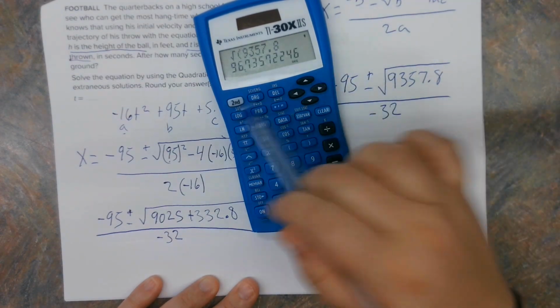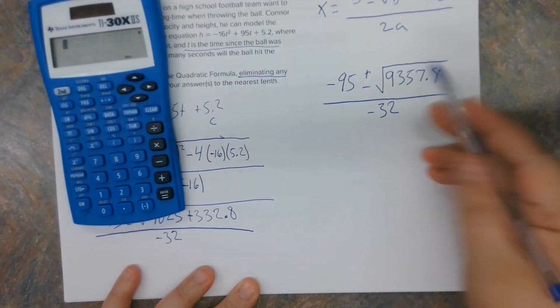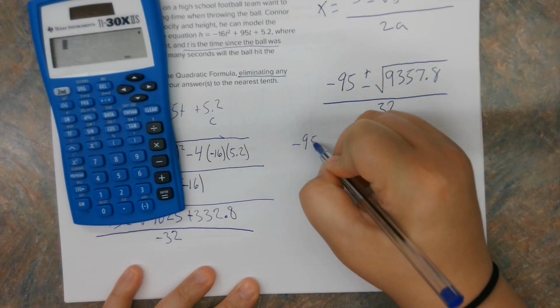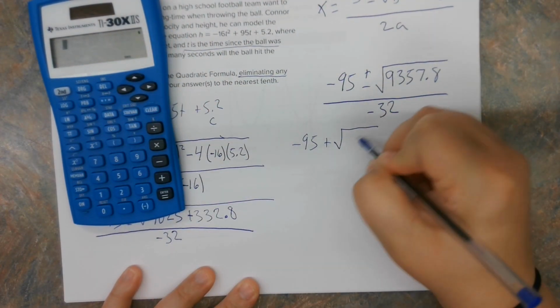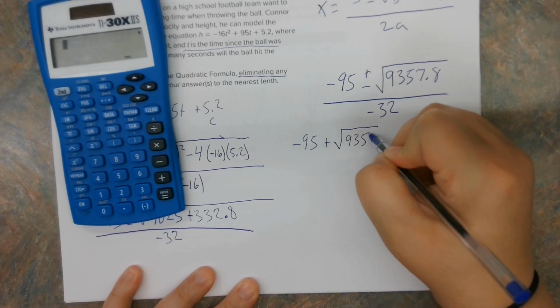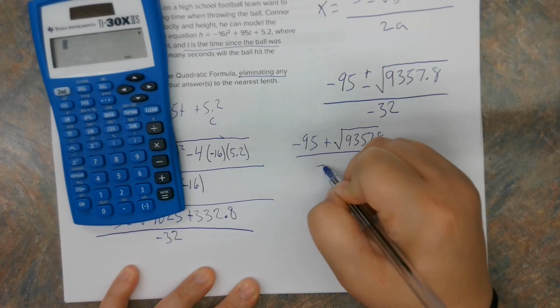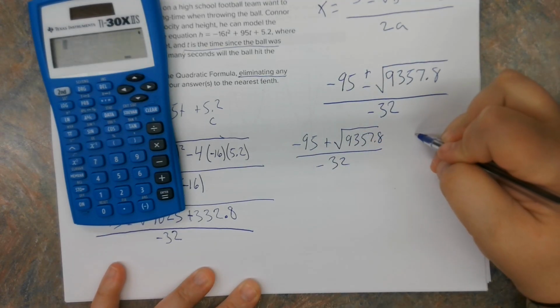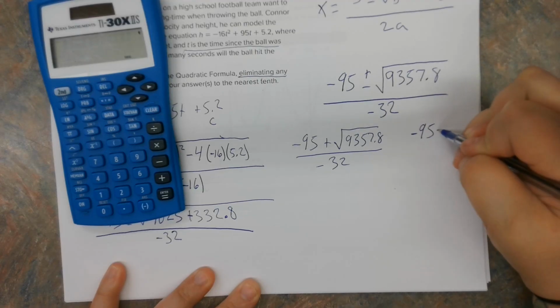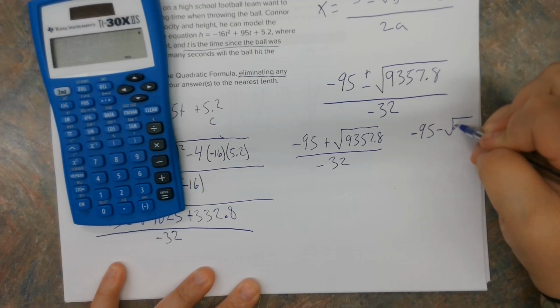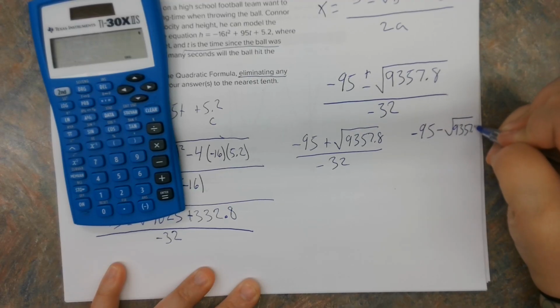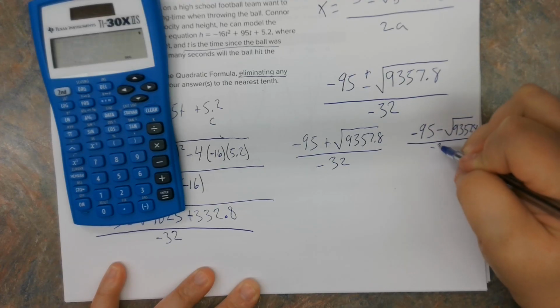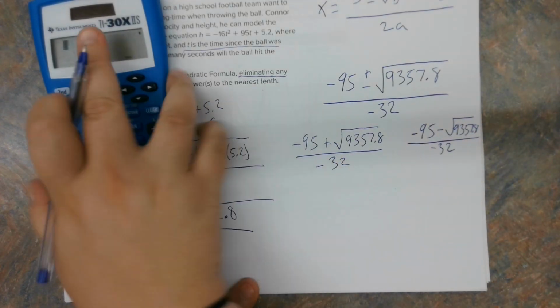9357.8. See, it doesn't really work. I'm going to go ahead and separate these. Negative 95 plus the square root of that, divided by negative 32. And then negative 95 minus the square root of that, I'm running out of room, divided by negative 32. All of it in the calculator.